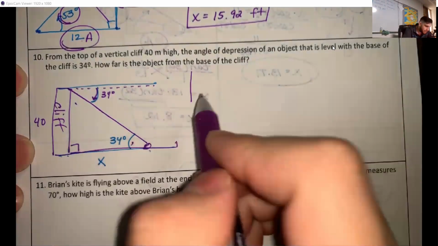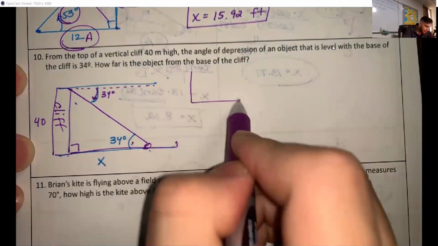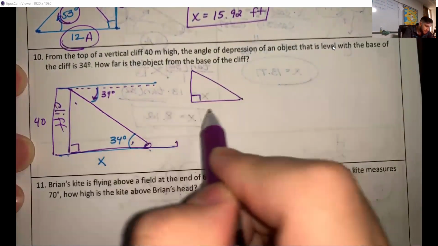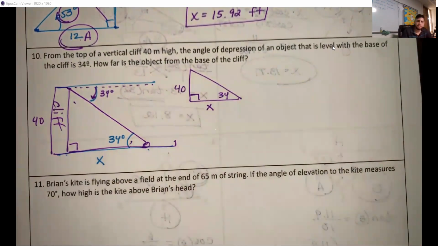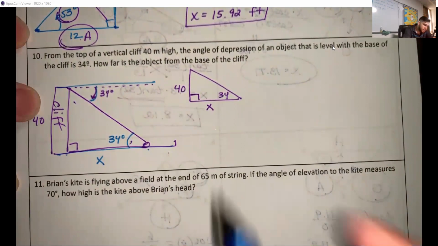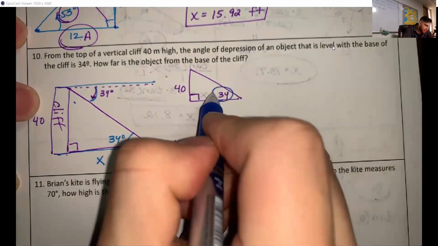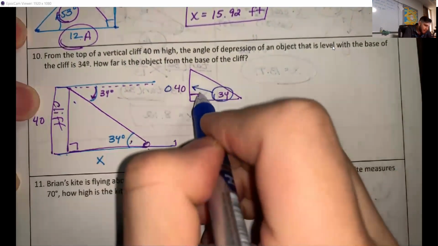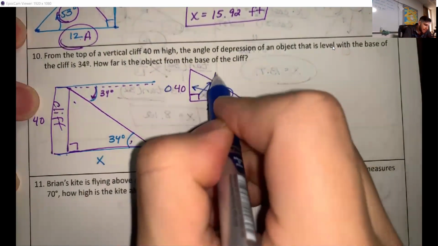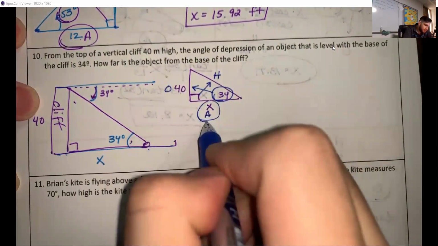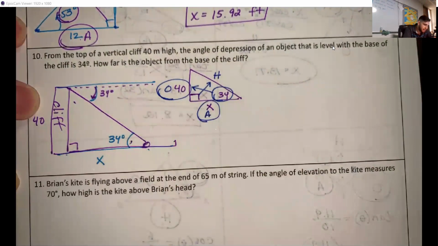Okay. Let me redraw my triangle here, because my drawing, as beautiful as it is, is very distracting. So I'm going to put my little right triangle there, X there, 34 there, and 40 there. Perfect. Now this is a problem like all the ones we've been doing so far, right? So I'm going to label my triangle. From the perspective of 34 degrees, I have my opposite here. Hypotenuse is across from the 90-degree angle. Adjacent is there. OA again.